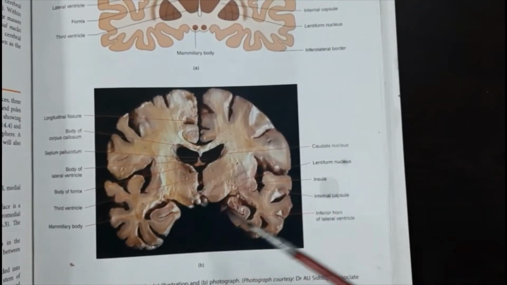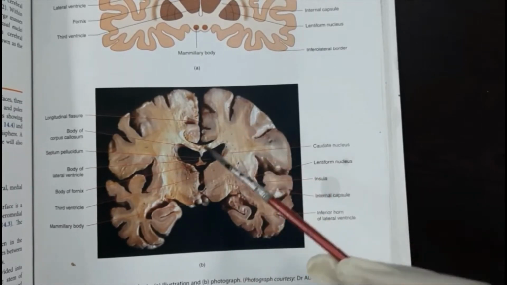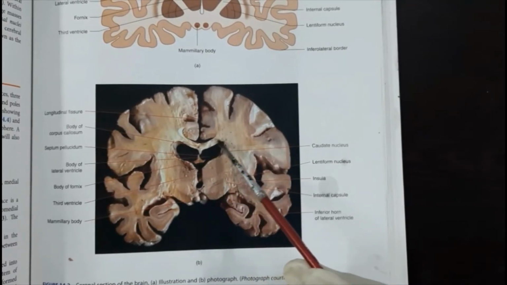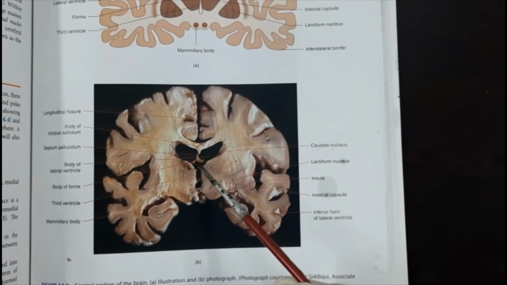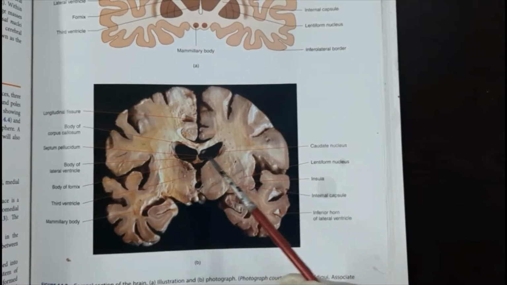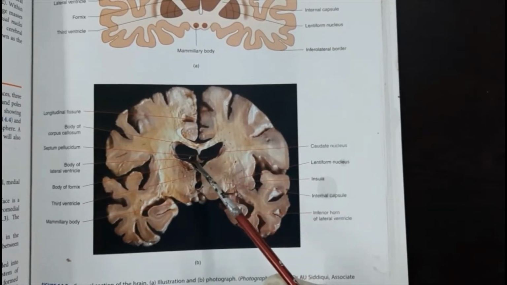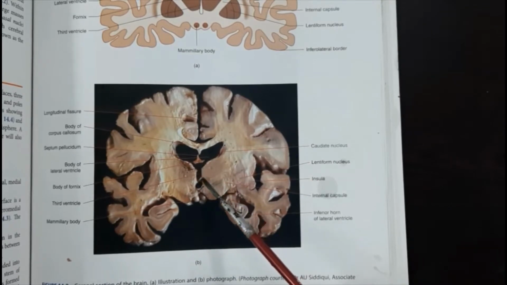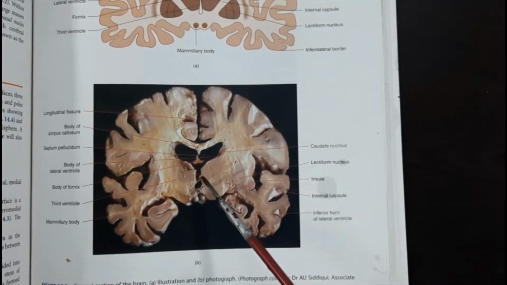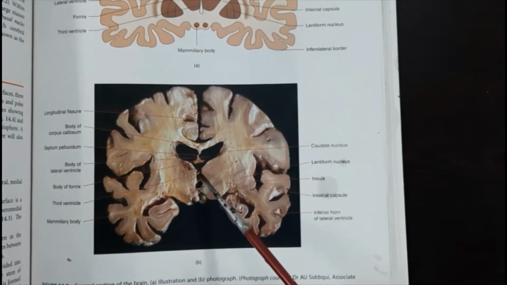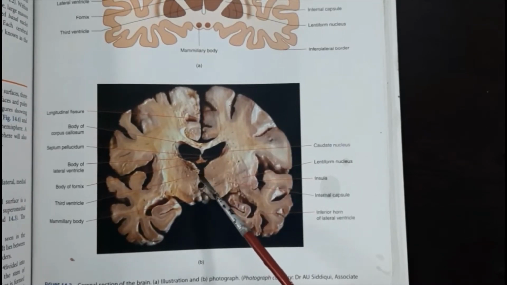This is a coronal section passing through the cerebral hemispheres, right and left cerebral hemisphere. This is the corpus callosum, septum pellucidum, this is the fornix, and these are the right and the left lateral ventricles, large dark cavities. And then below the fornix, this is the thalamus of the right side and this is the thalamus of the left side, and in between these two thalami there is a vertical slit. That's why I said the third ventricle.